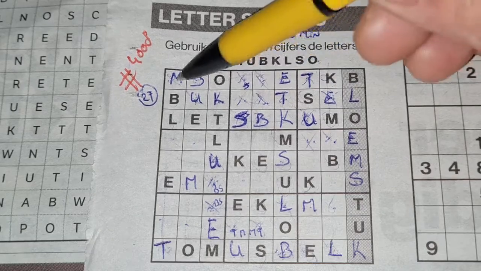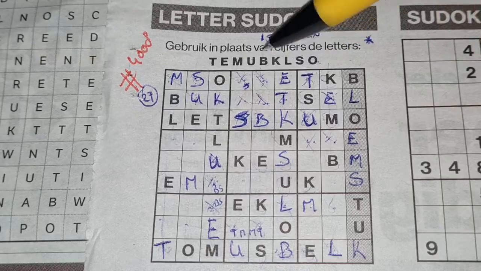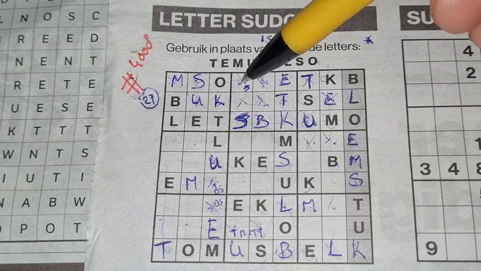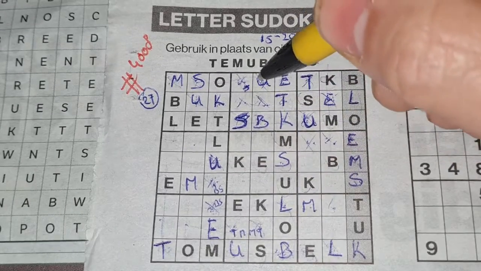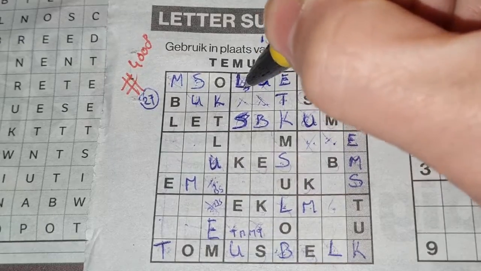Two missing letters in the first row, for the letters L and U. We have a U there, no U there. U should be there, and the L goes there.